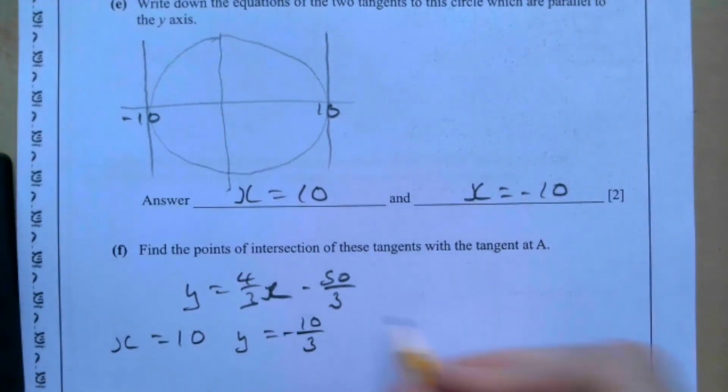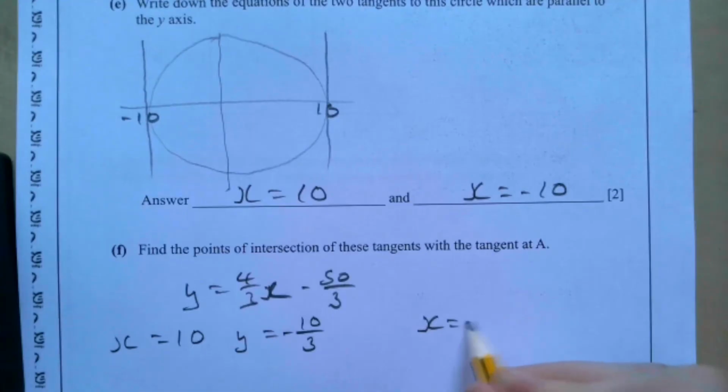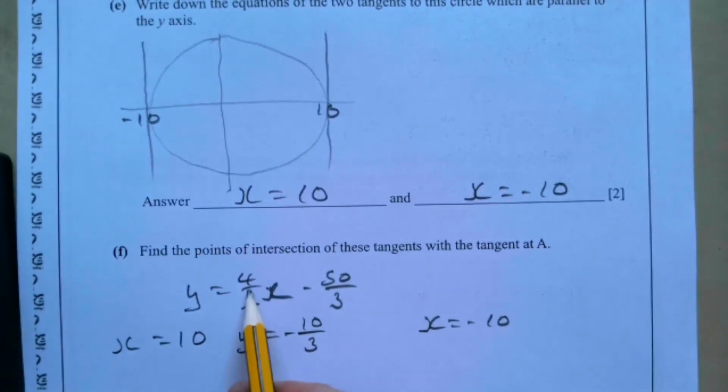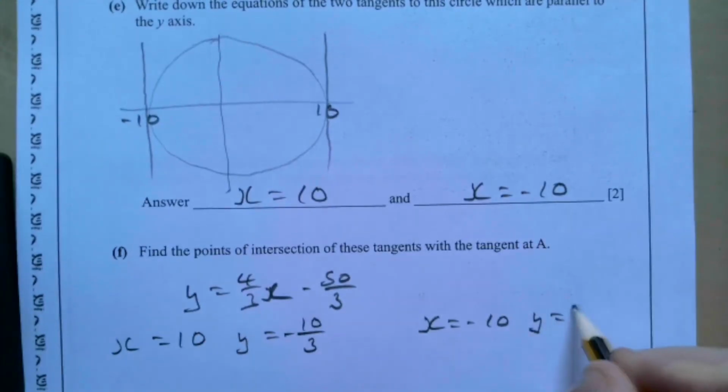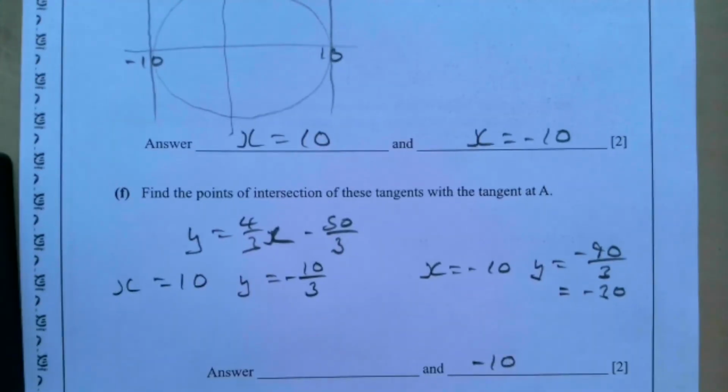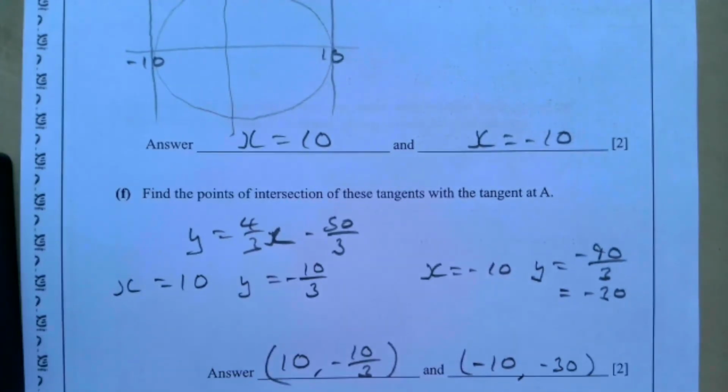And then the other one is going to be x is minus 10. So that's minus 40 over 3 minus 50 over 3. So y is minus 90 over 3, which then is minus 30. So my points are minus 10, minus 30. And this other point then is 10, minus 10 over 3.